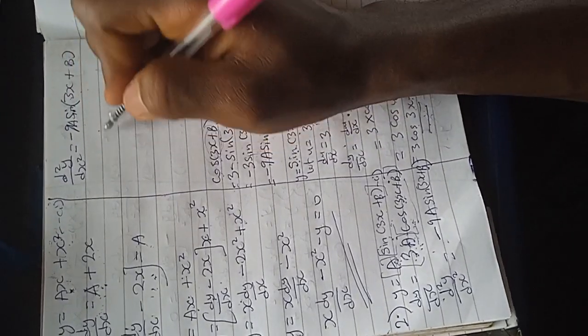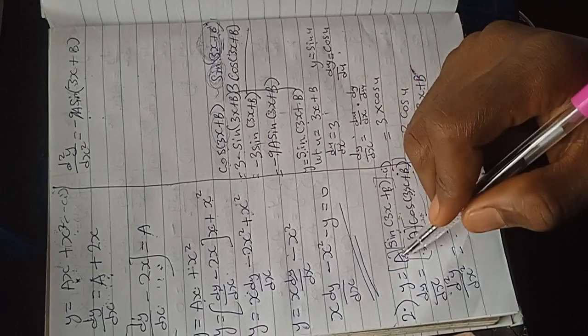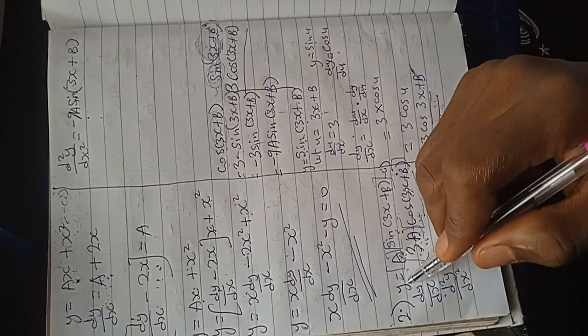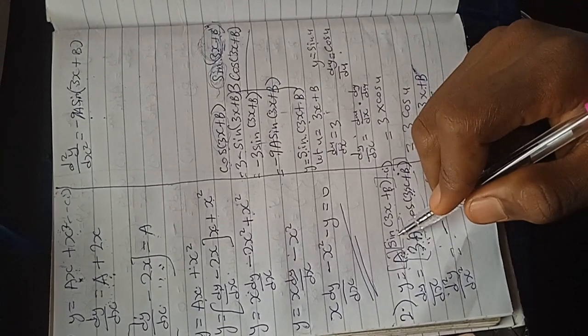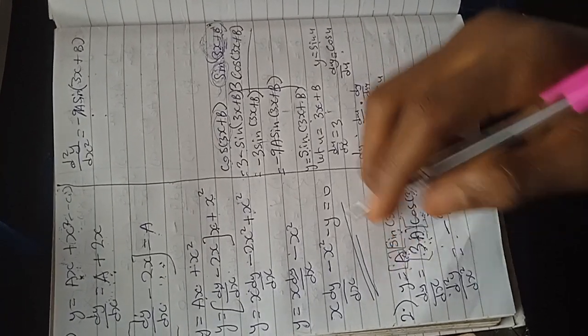If you look closely, we can factor out minus 9 so that it equals the first equation, which is y = a sin(3x + b), so that we substitute this for y and equate everything on one side.